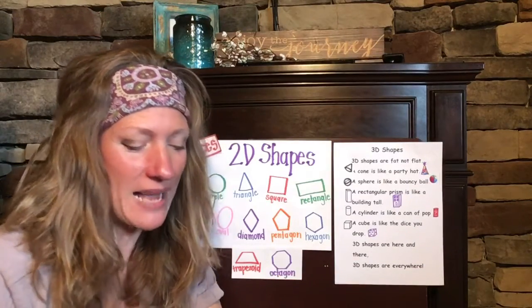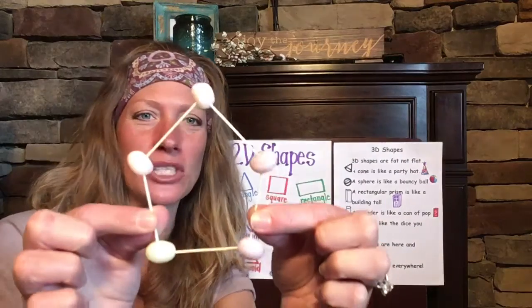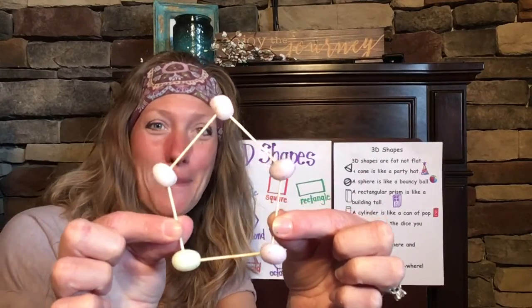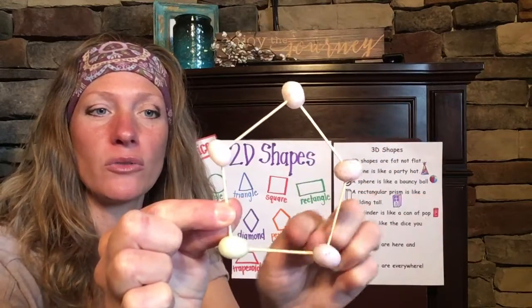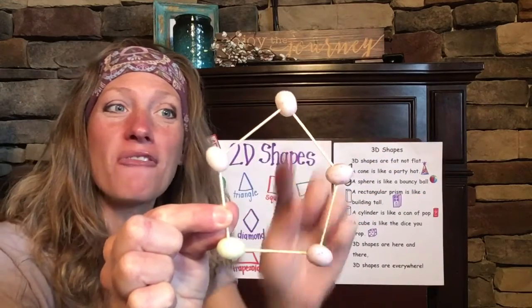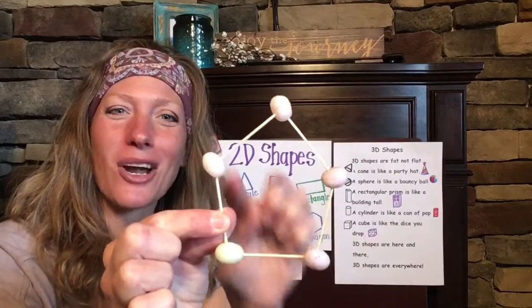In fact, I made, let's see if you can guess what shape this is. A pentagon. Yeah, I made a pentagon. It's got 5 sides. 1, 2, 3, 4, 5. And 5 vertices. Those are our jelly beans.